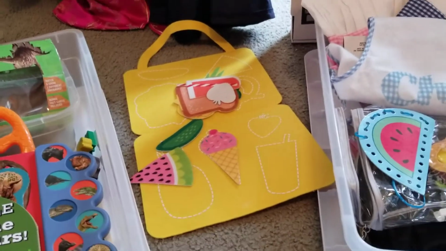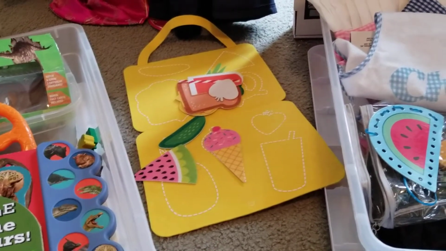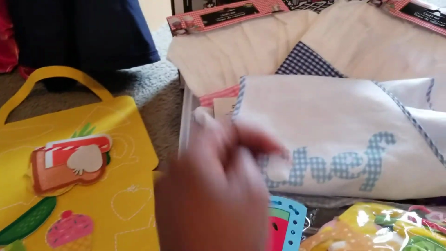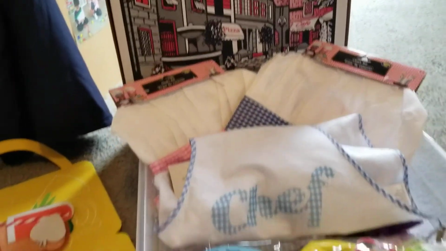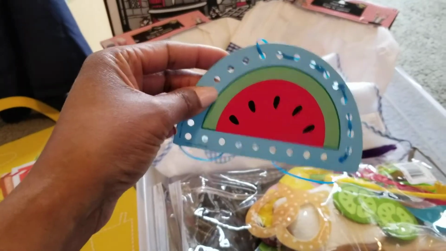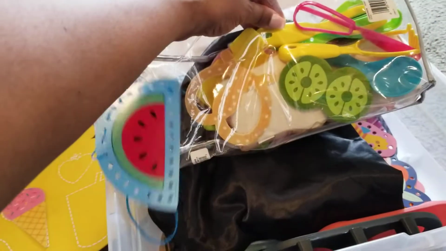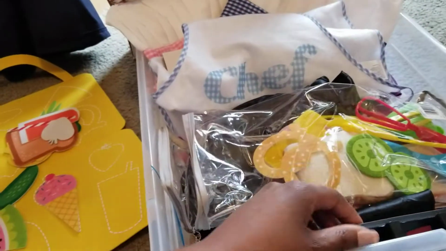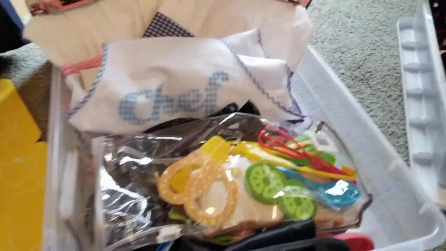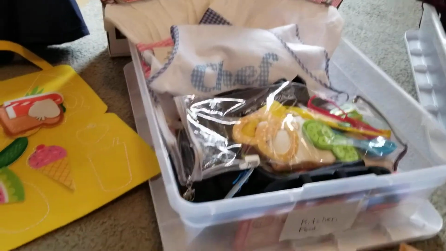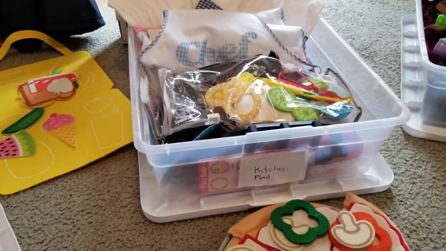It also helps them to identify a lot of the foods that they eat or that they may not be familiar with. And then I have an apron that says chef, the chef hats, and I have the lacing cards where they can lace different food. And I also have the different foods. Okay. And of course we have our pretend zone where we have a kitchen set up already, and a lot of times they wear their chef hats and things over there.